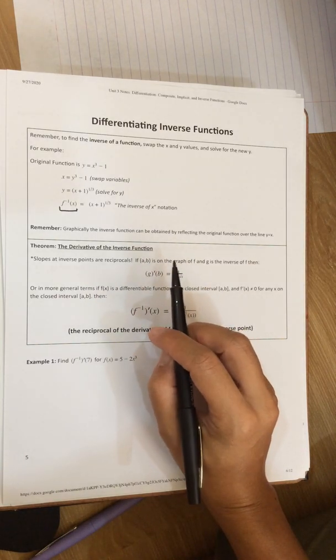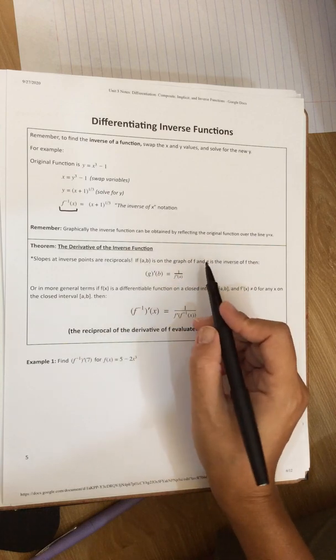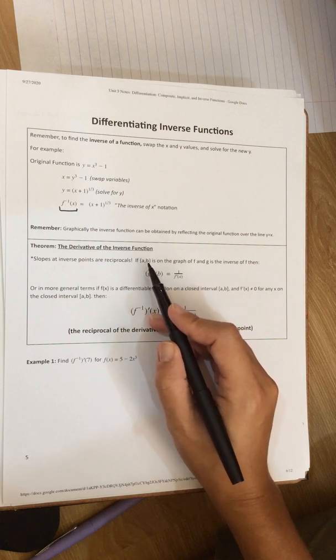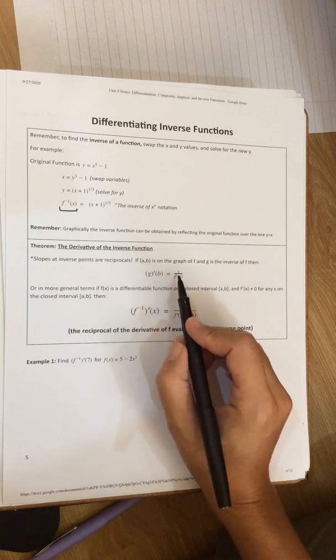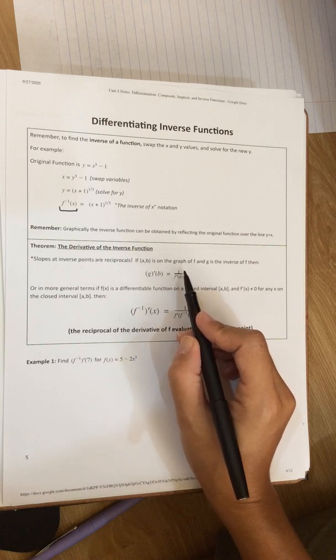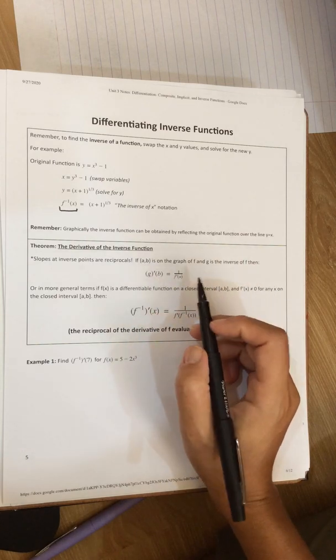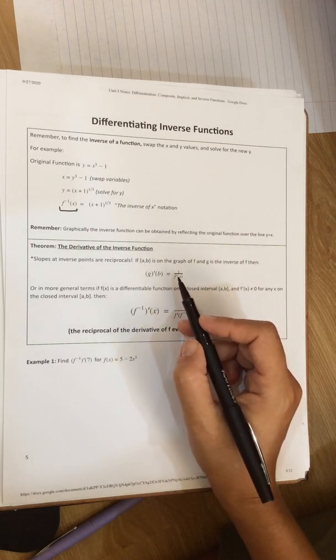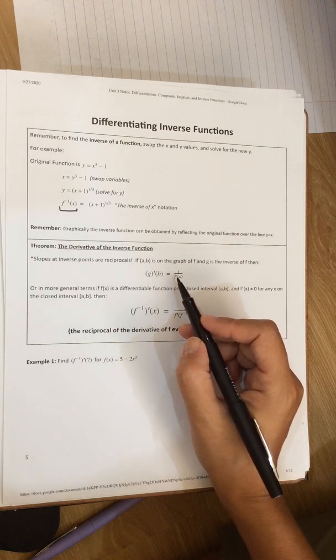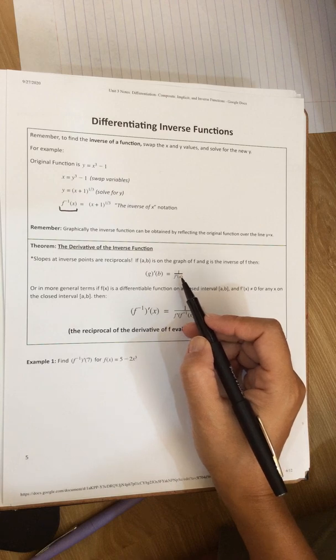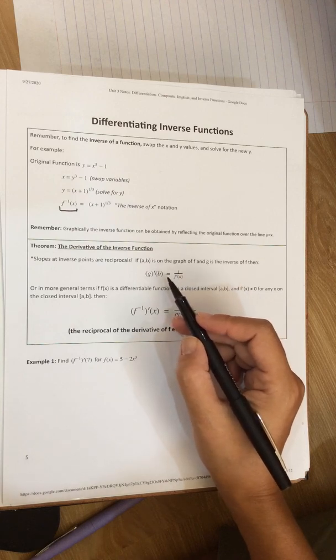The derivative of the inverse function evaluated at b, because it's the inverse, is found by taking 1 over the derivative of the original function evaluated at a. So to solve this, you first need to find the derivative of the original function, and you also need to find these two points a and b.